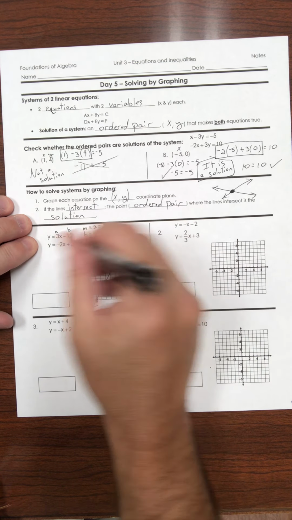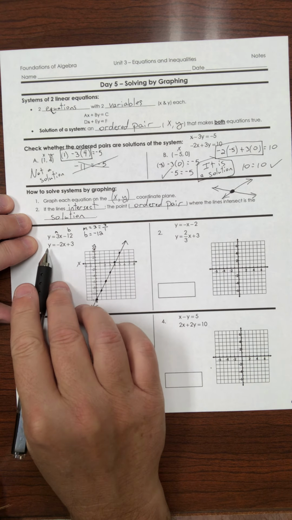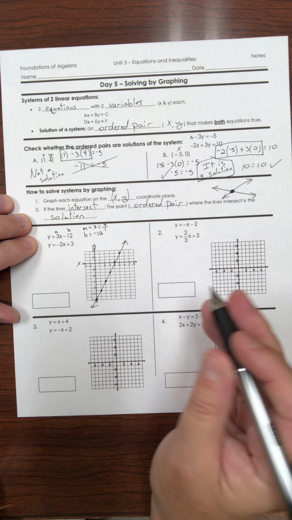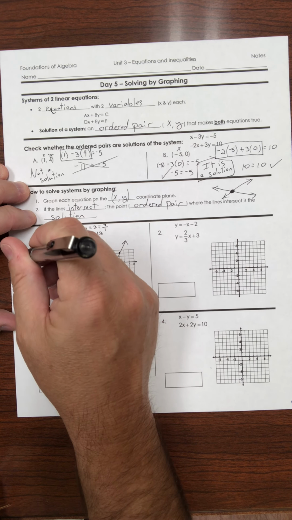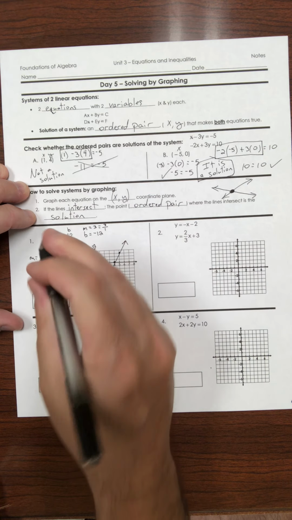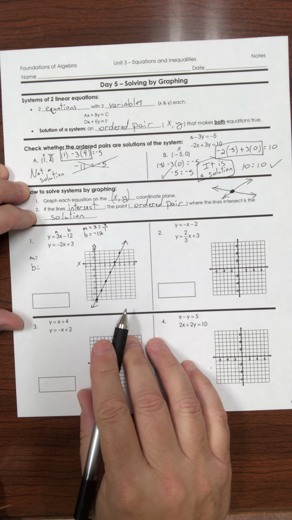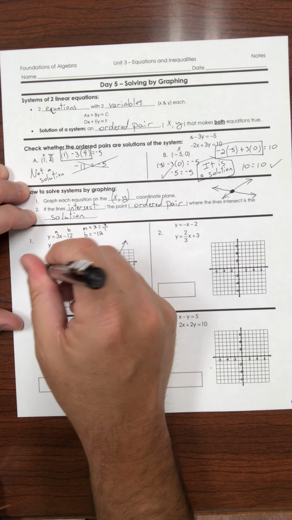Okay, so now let's talk about my second equation. It again is in slope-intercept form. My y is by itself. So I'm ready to graph this one. So I need to find out what my m is and what my b is. Remember, my b is my starting point, or the number that's without a letter, so that's 3.